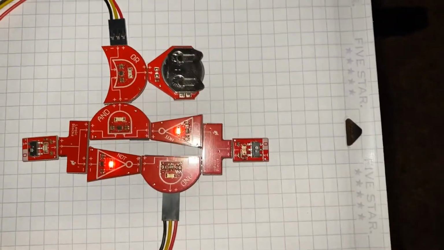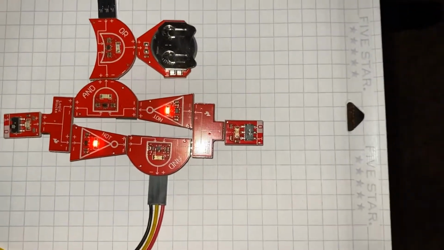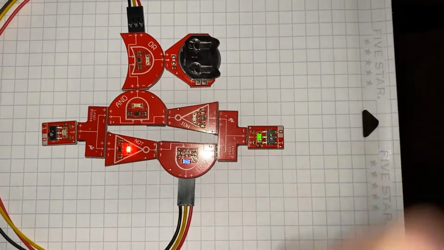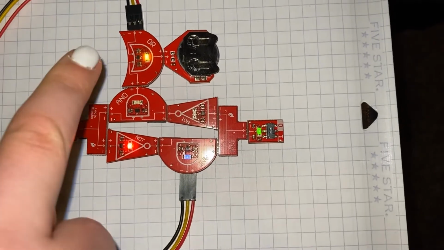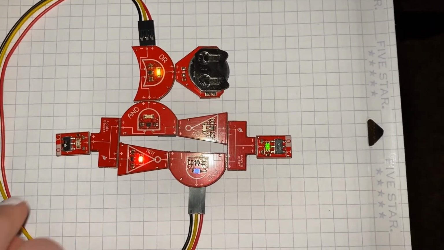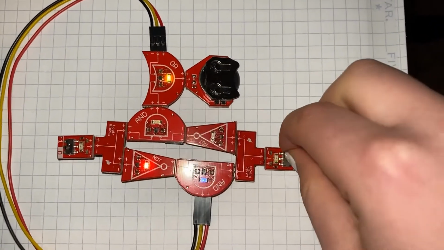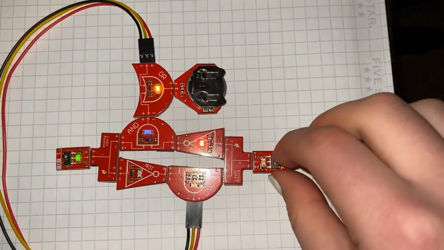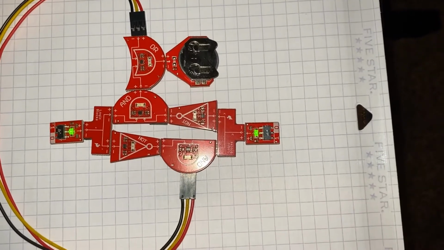And for the SparkFun, right now, both of the NOTs are lit up. If we turn one on, then you can see the OR has lit up and the AND has lit up. And that's the same if we turn the other one on. Same thing happens if we turn both of them on, then everything turns off.